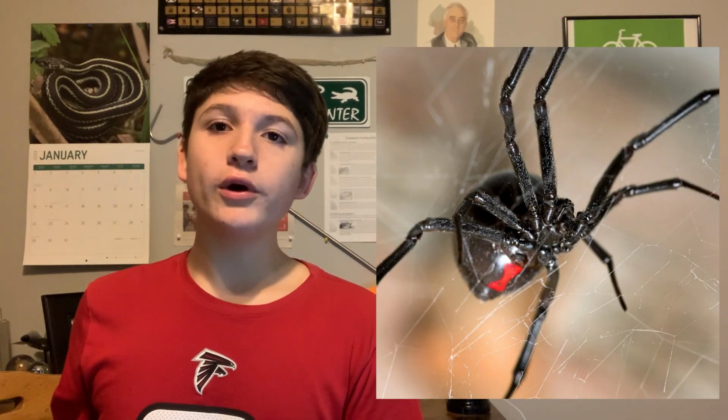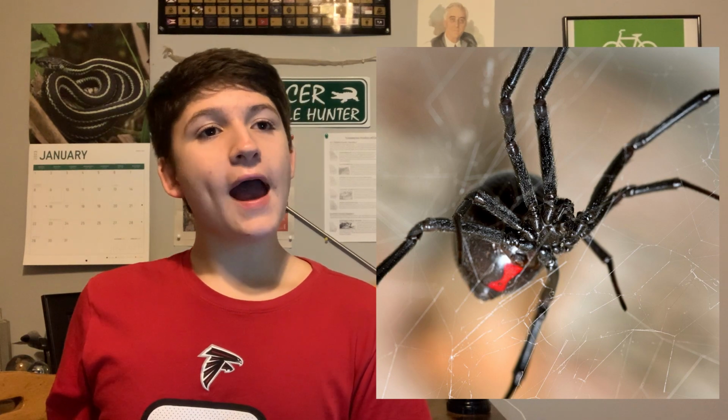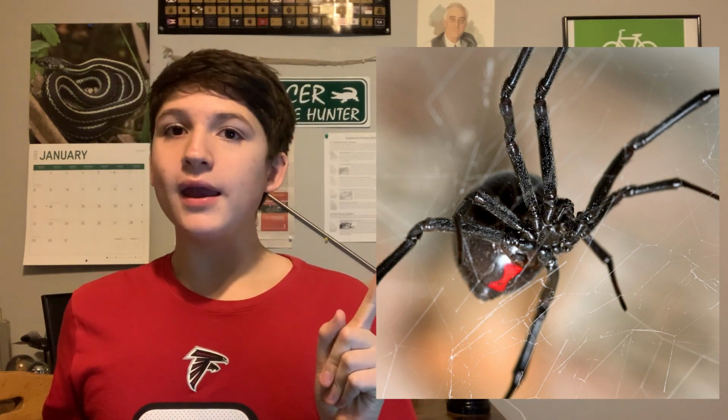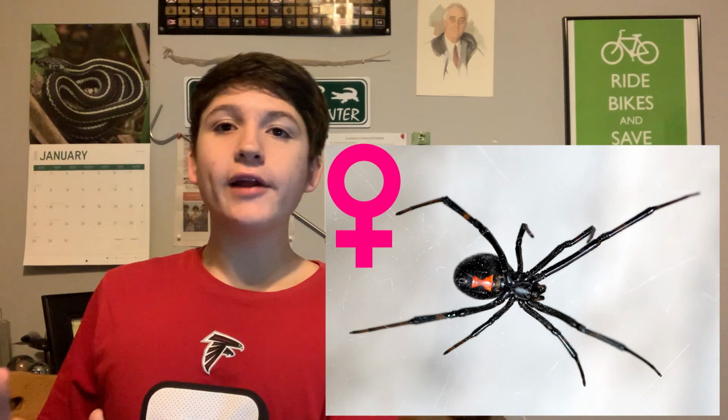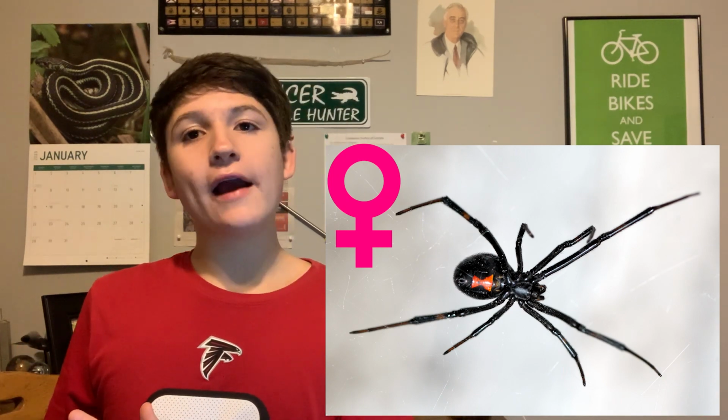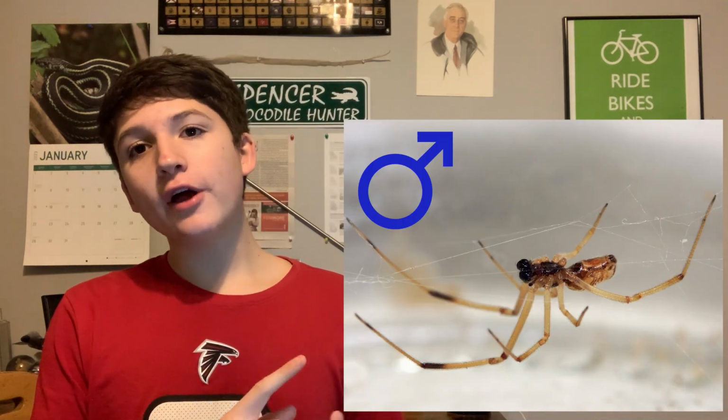Another example is the black widow spider, and as you can tell by the species name, it's a widow, meaning husbandless. And this is because the female eats the smaller male, but it also is black with a red hourglass marking on its thorax, unlike the male, which is light brown.